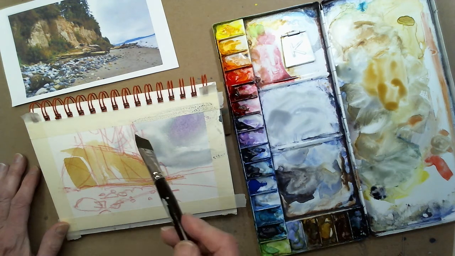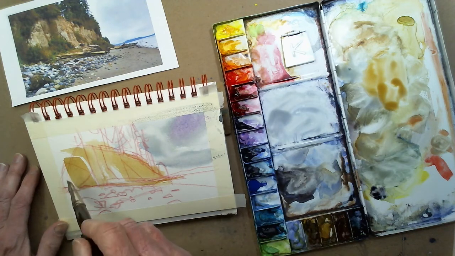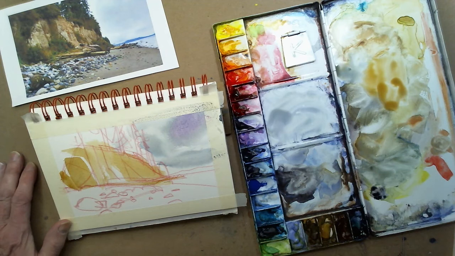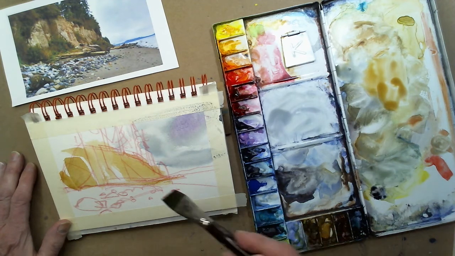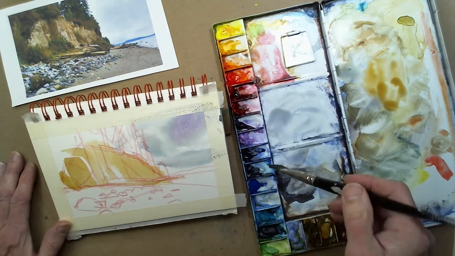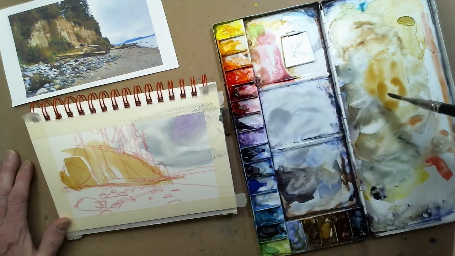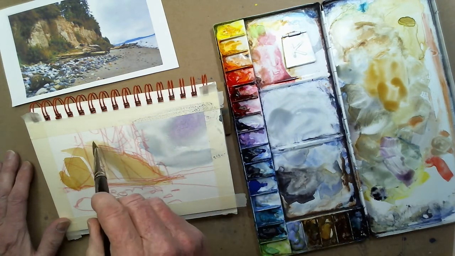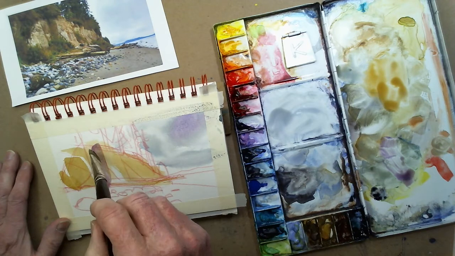The sky's painting itself while I'm playing around over here. And while that is doing its thing, I'm going to add a little purple into that for part of this.